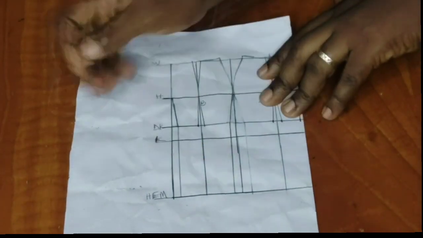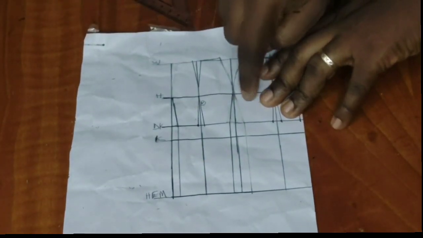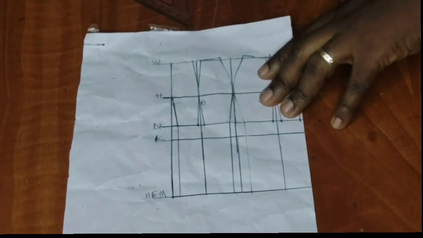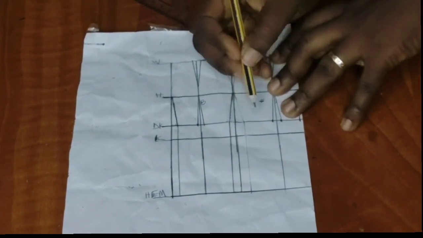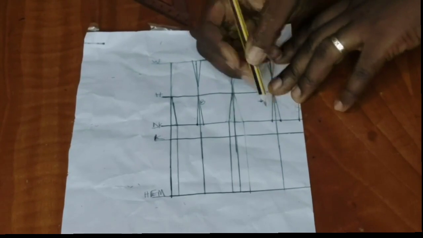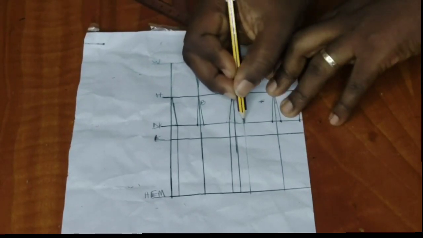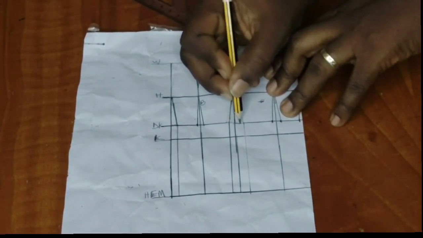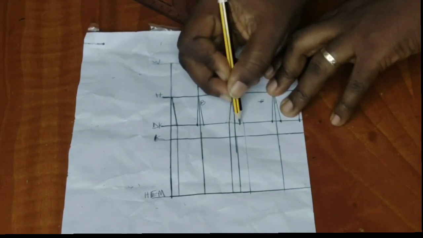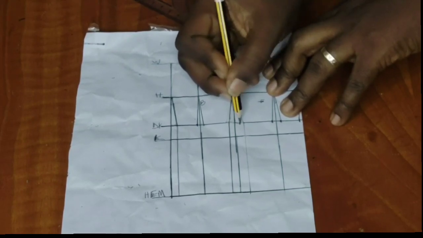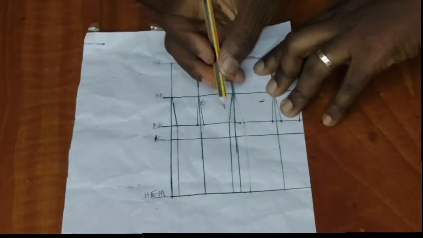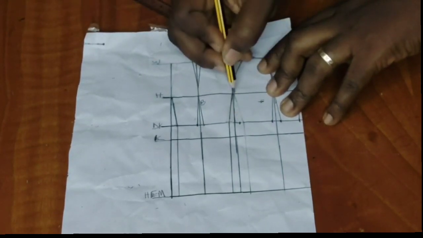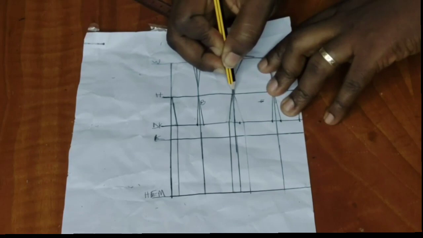Before I go to the back, let me just finish with the front so that you won't get confused. Like I said, all together here is 1.5, and from this very point I'll go out by 1.5. From here to here 1.5, and this new point now I will connect back to the hip line.